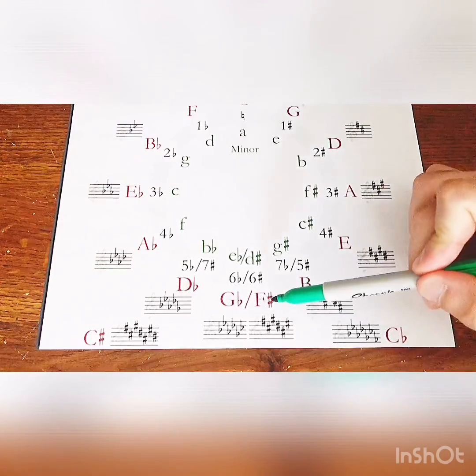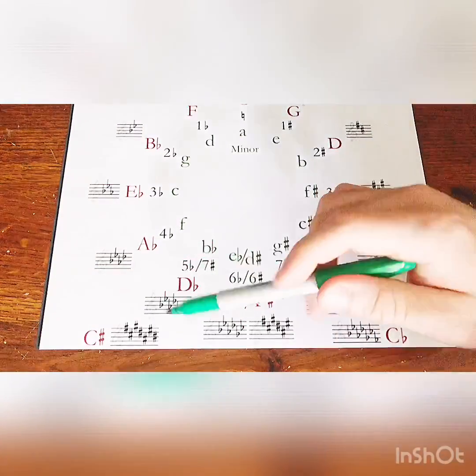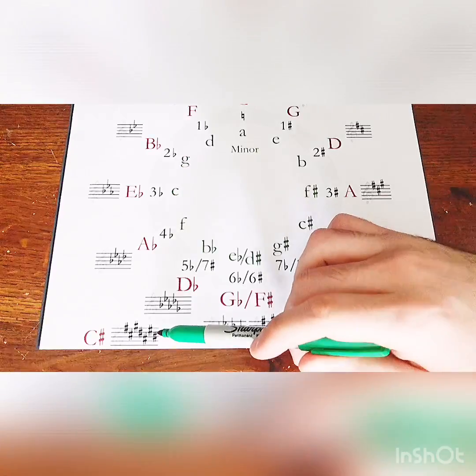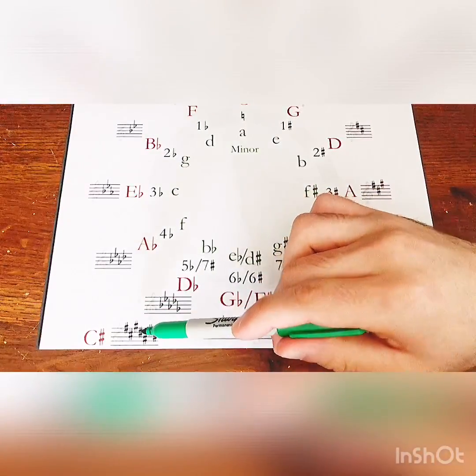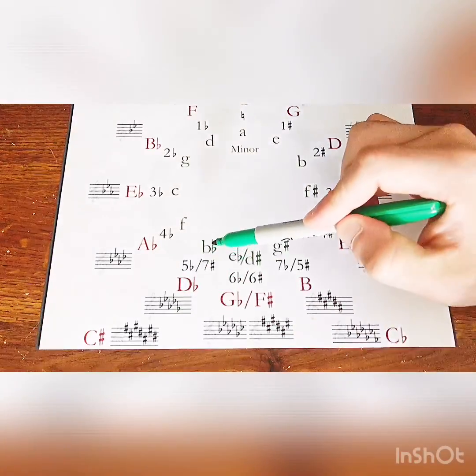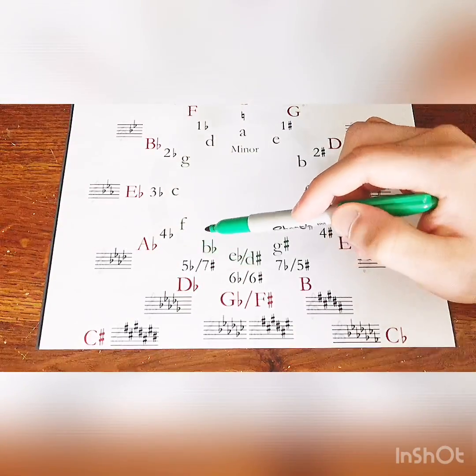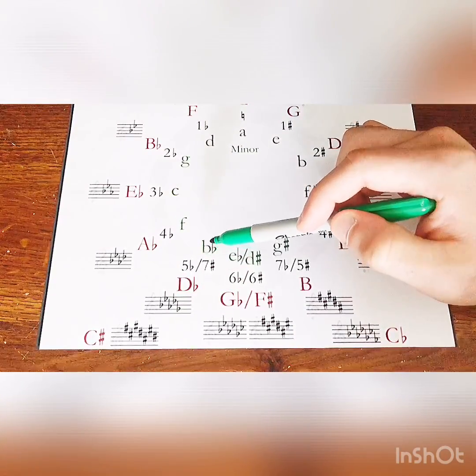Then you move up a fifth from F sharp, you have C sharp, and that has seven sharps right here. F, C, G, D, A, E, and B. Its relative minor is A sharp minor.